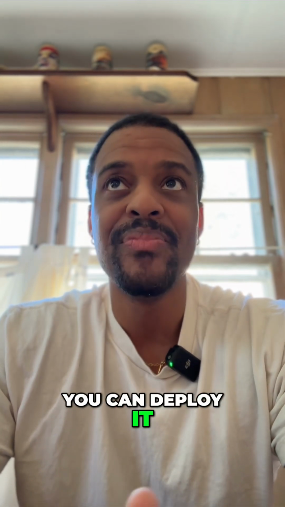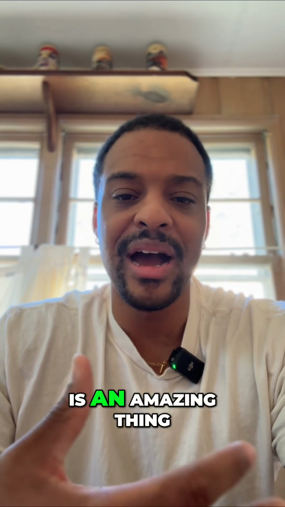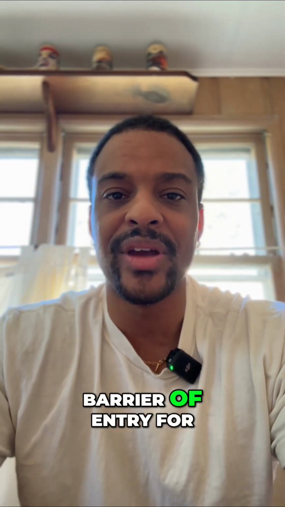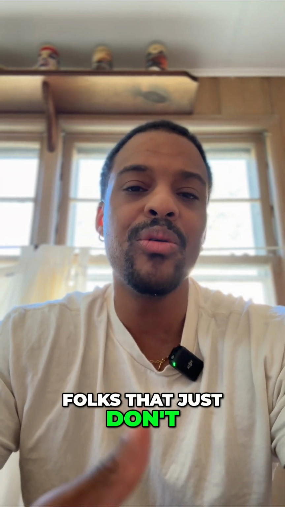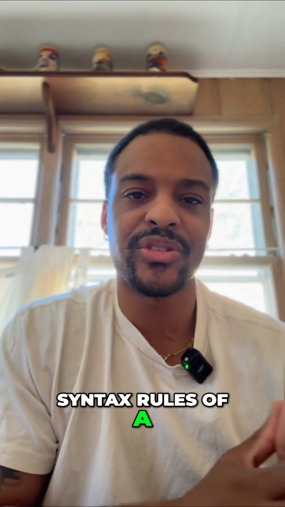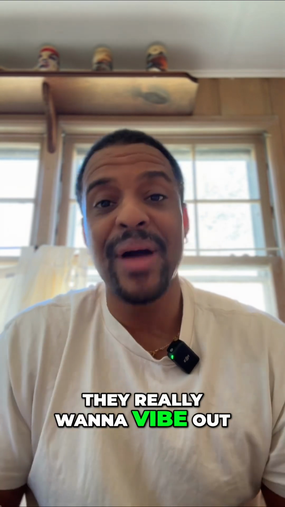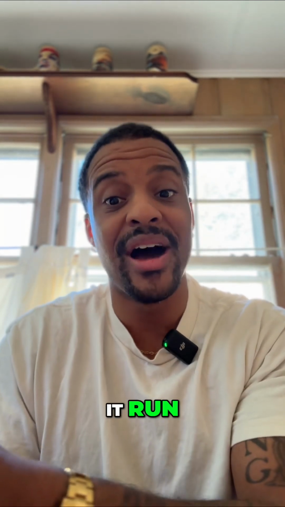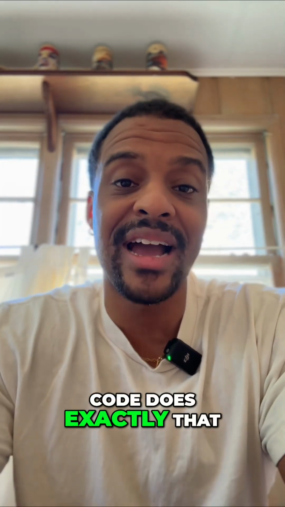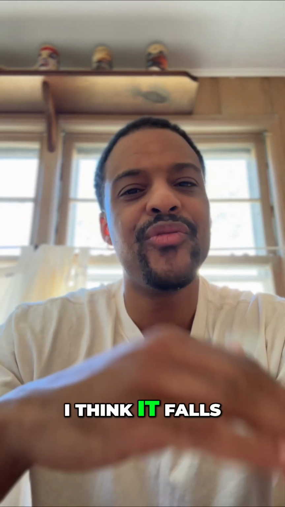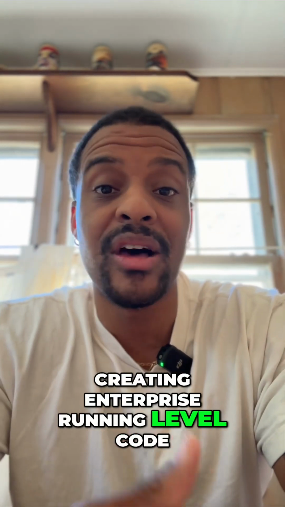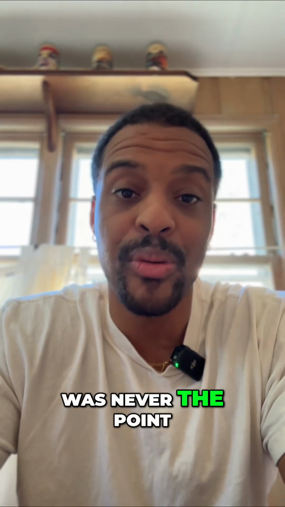You can deploy it. So I think vibe coding is an amazing thing that's hit our industry because it's lowering the barrier of entry for folks that just don't understand all of the syntax rules of a certain language. They really want to vibe out, right? They have a really great idea. They want to put it in code and they want to see it run. And I think vibe coding does exactly that. But I think it falls short in terms of creating enterprise-level running code. But I'll argue that was never the point of it.